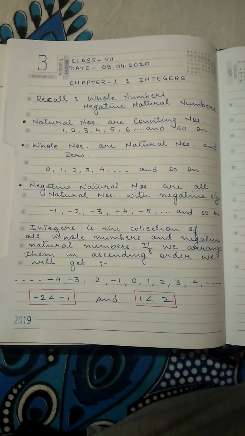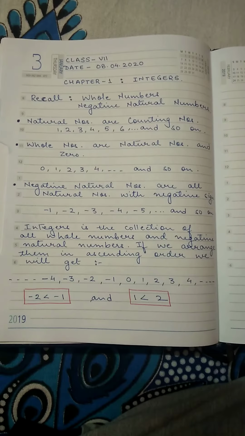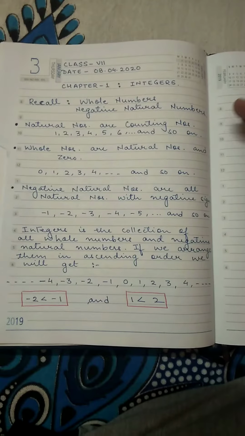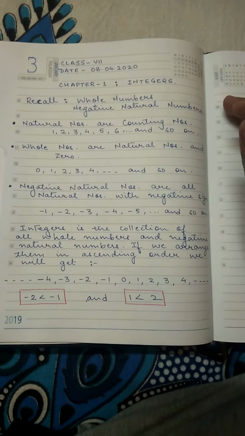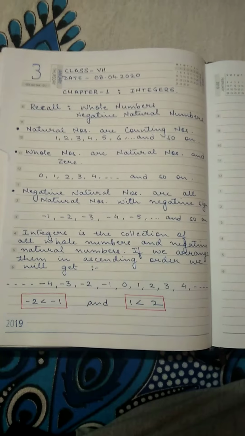We are going to start with the chapter integers. Let's recall what we have already studied in our previous class. So we have studied what are whole numbers and negative numbers. This you have studied in class 6th.